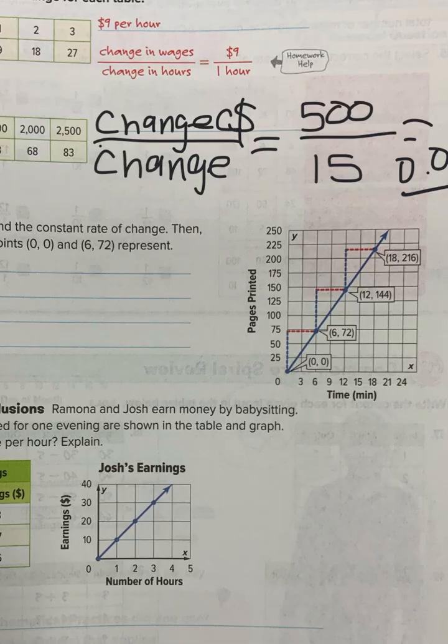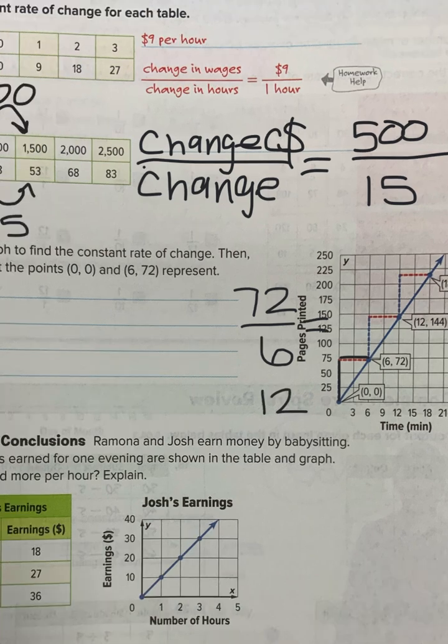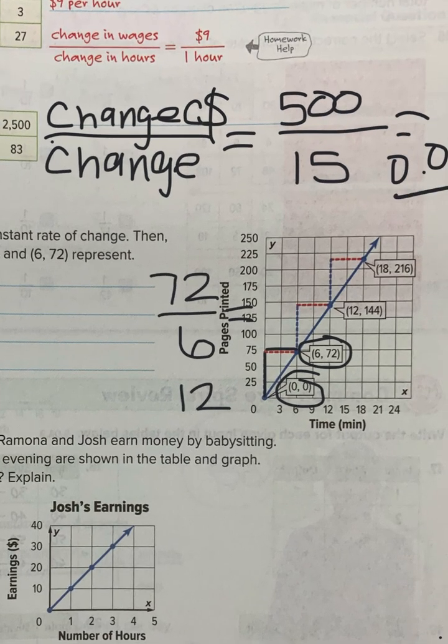For number 12, we're using the graph to find the constant rate of change. And we see here it goes up to 72 and over 6. So 72 over 6. If I do my math, this is a slope of 12. The points 0, 0, and 6, 72 represent 0 pages being read at 0 minutes and 72 pages being read at 6 minutes.